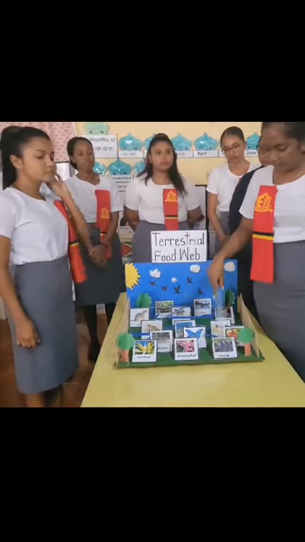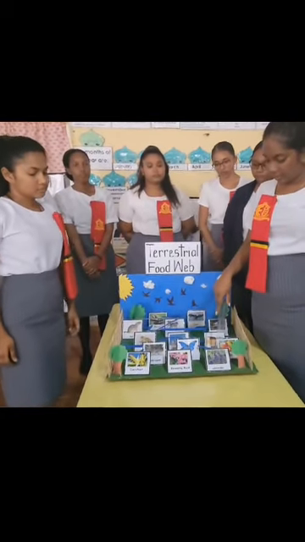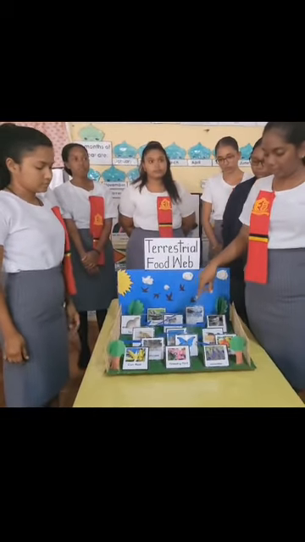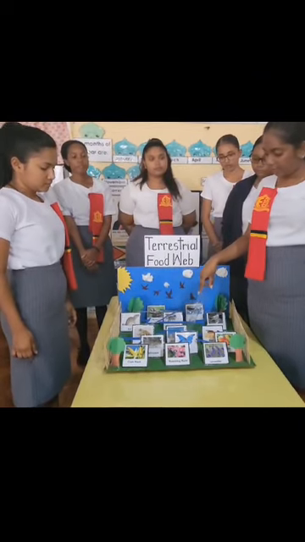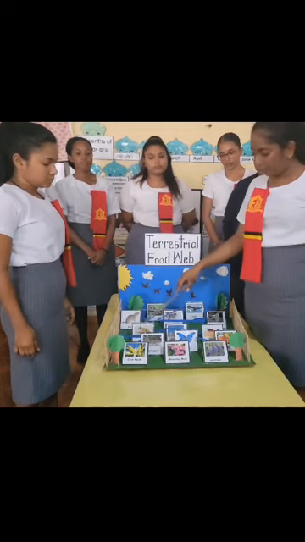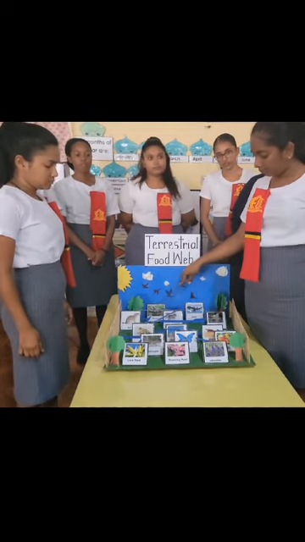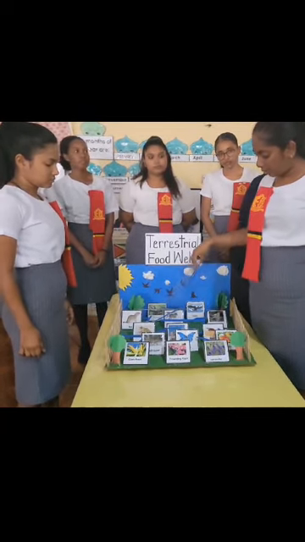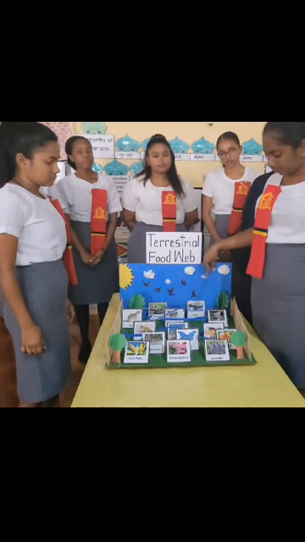Now here we have the lavender plant. The lavender plant here is being eaten by the butterfly. The butterfly is being eaten by the frog as well as the dragonfly. The frog is being eaten by the python, and it's also being eaten by the eagle.